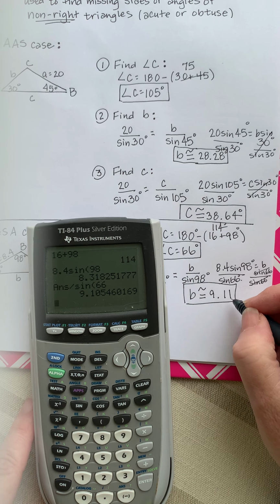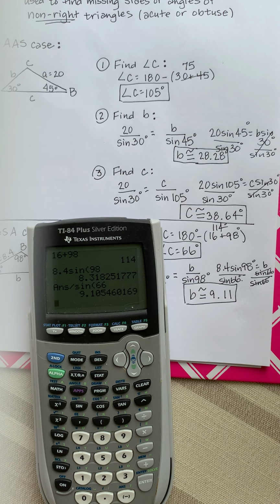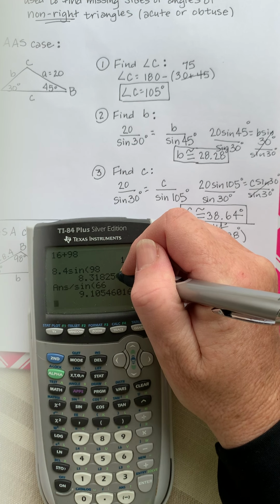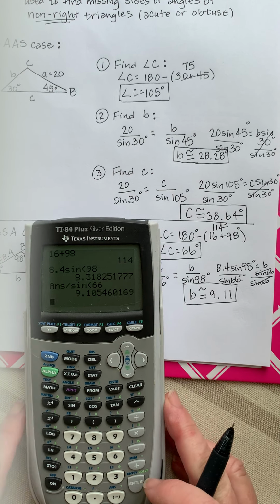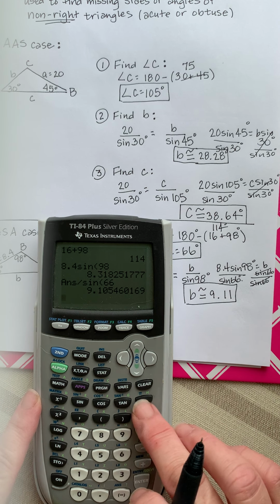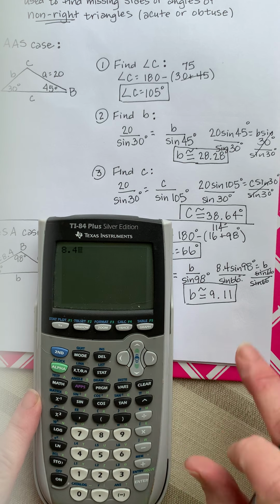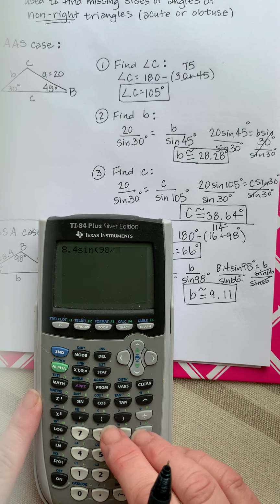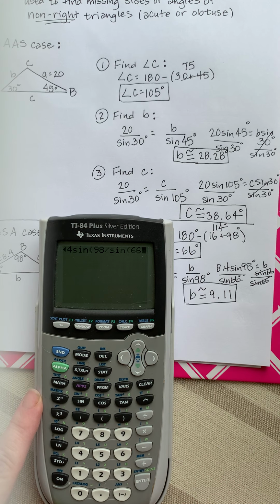Okay, going out 2 places past the decimal or to the hundredths place. Okay, by the way, I've been saying make sure that you enter or end your parenthesis. Let me show you what happens if you don't do that, okay, because this is a very common mistake. Okay, 8.4 sine of 98 divided by the sine of 66.